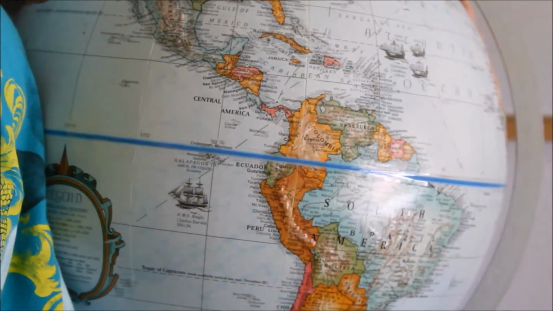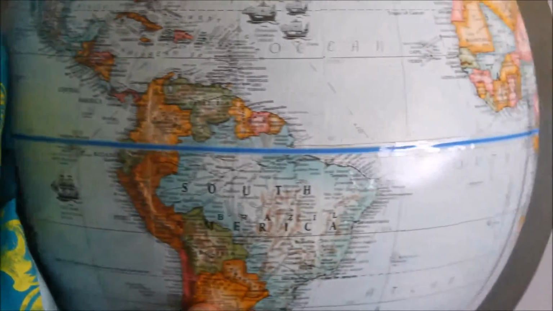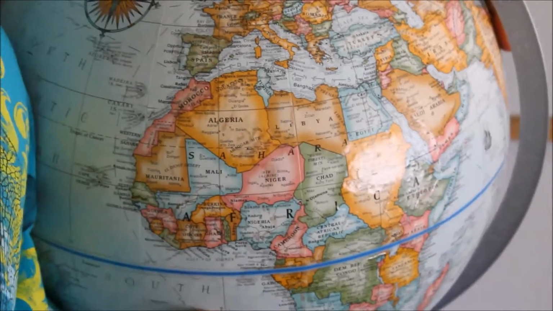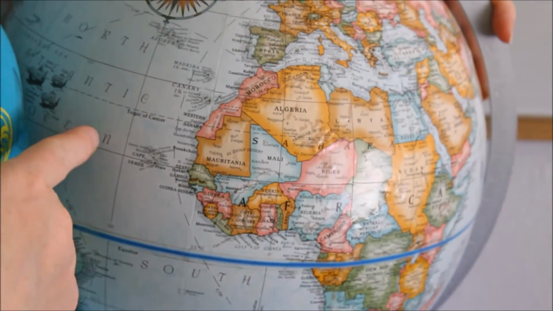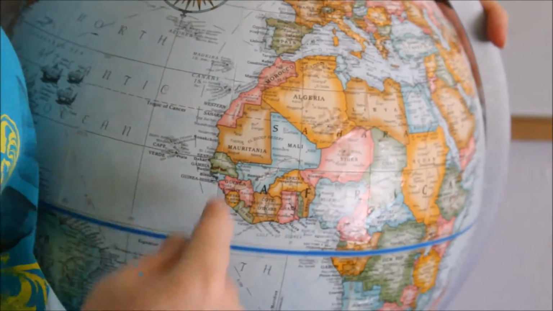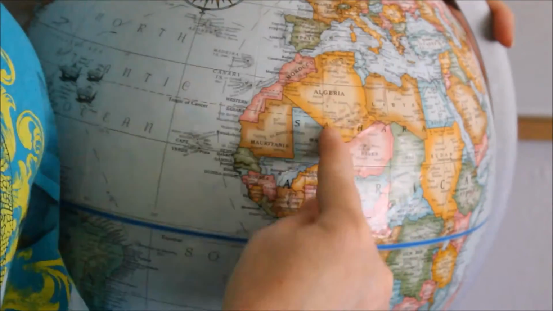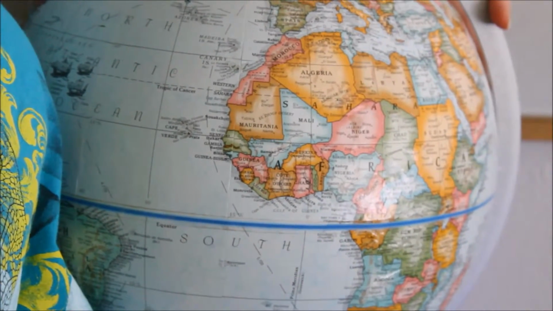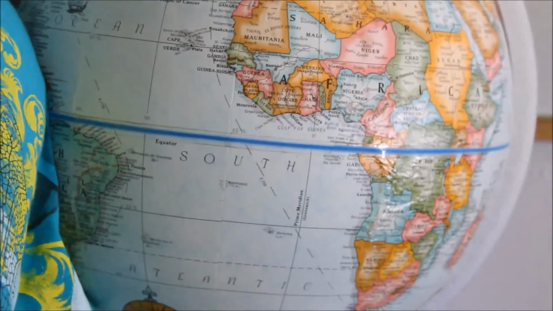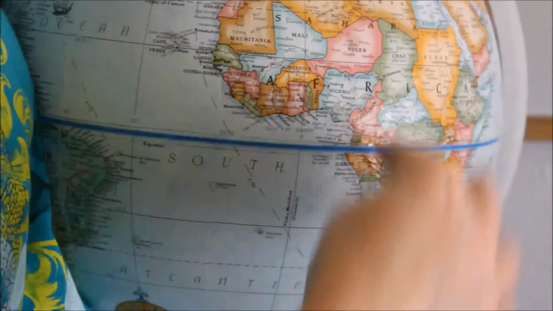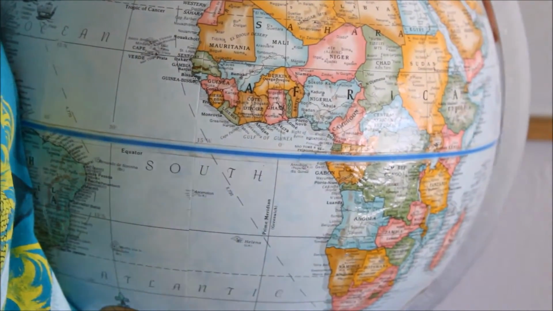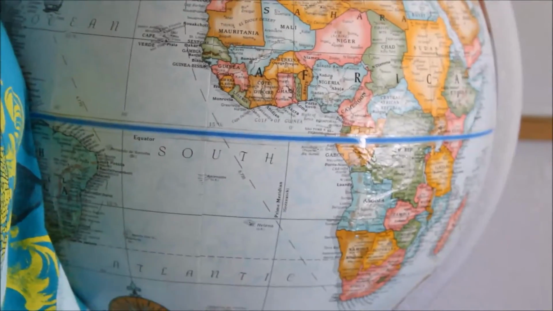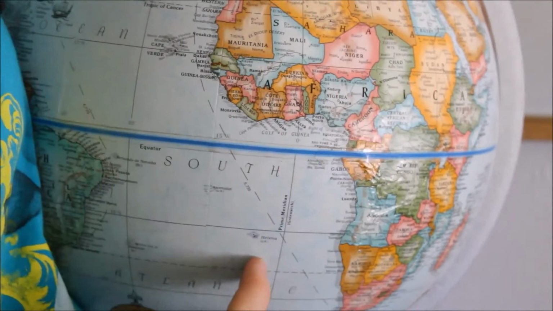Okay, the other lines you're going to see on your globe are the ones that go up and down. The ones that go up and down from the North Pole to the South Pole are called longitude. I remember that just because long. I think of long from North Pole to South Pole. They're not necessarily longer, but I consider it that way. These are called the longitude lines.